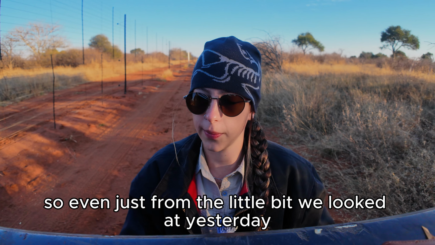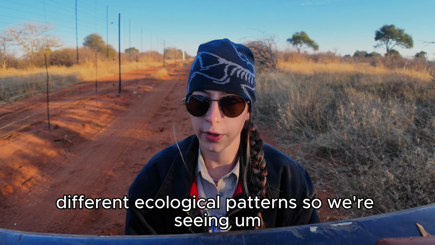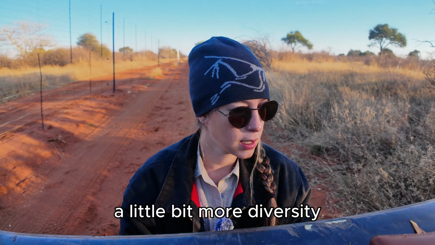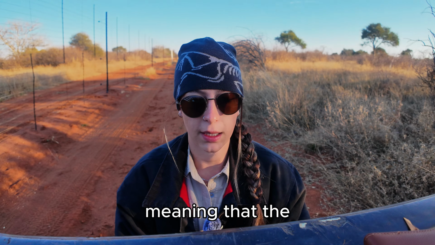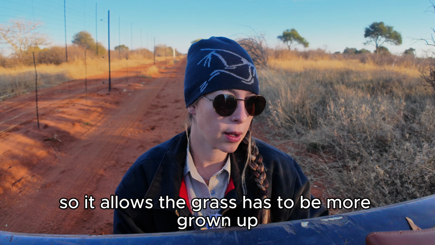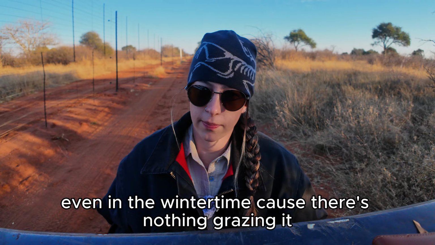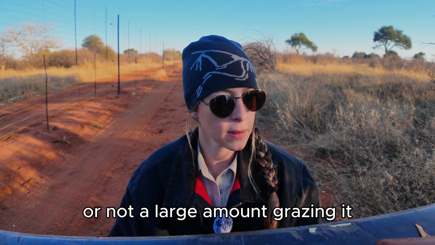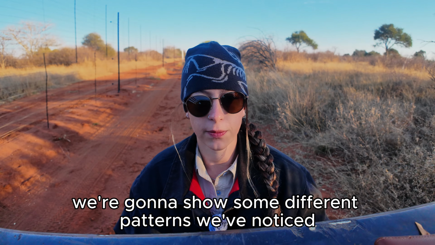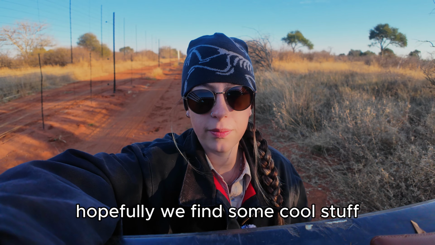Even just from the little bit we looked at yesterday, we're immediately noticing different ecological patterns. We're seeing a little bit more diversity because of the rotational grazing, meaning that there's not always animals in every part of the farm, so it allows the grasses to be more grown up even in the winter time because there's nothing grazing it, or not a large amount grazing it. So today we're going to explore some new species. We're going to show some different patterns we've noticed. Hopefully we find some cool stuff.